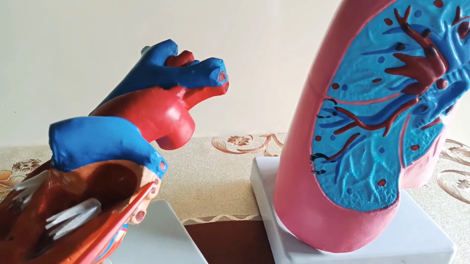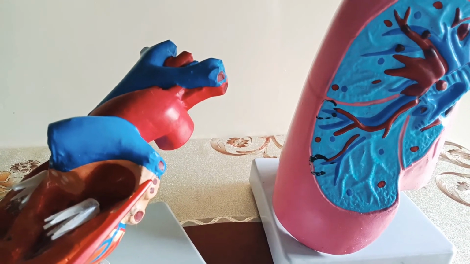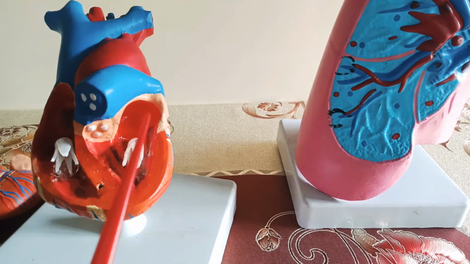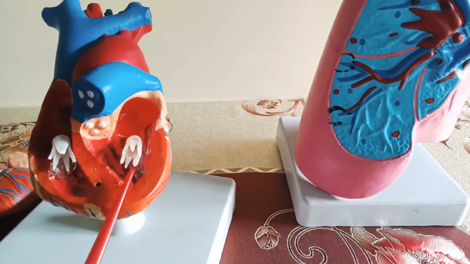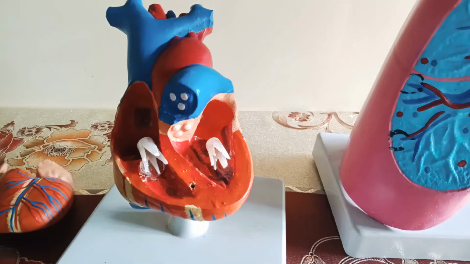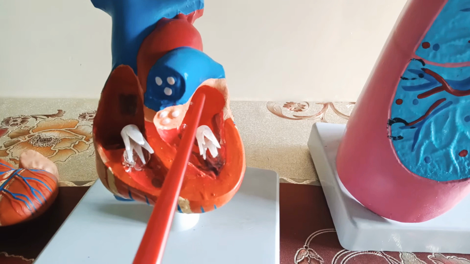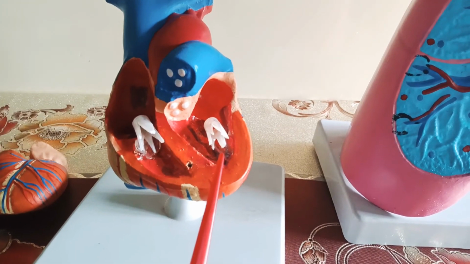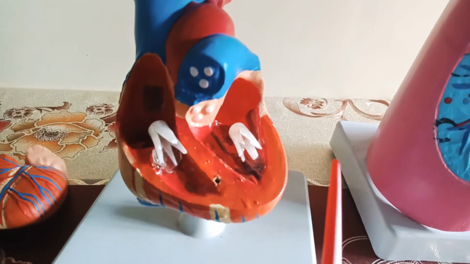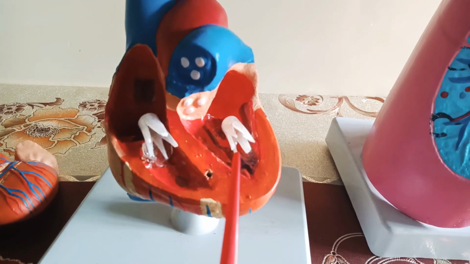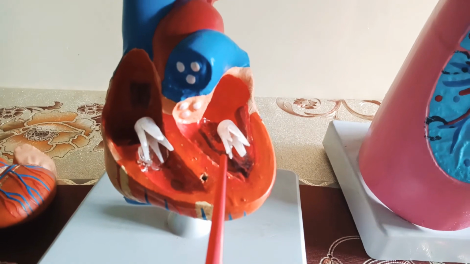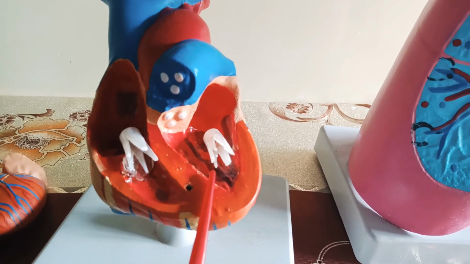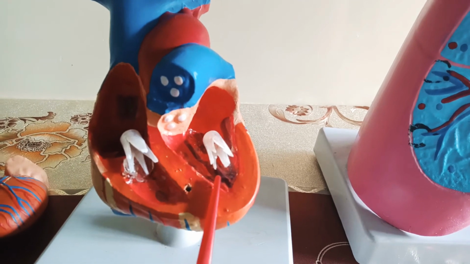The oxygenated blood from the lungs is brought back to this heart by this pulmonary vein. Here is the left atrium, here is the left ventricle, and there is a valve between the left atrium and left ventricle, that is the bicuspid valve, because it has two flaps. The opening between this left atrium and left ventricle is guarded by the bicuspid valve.